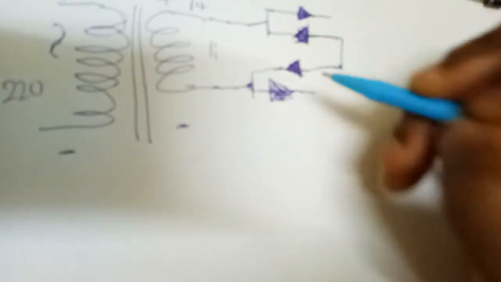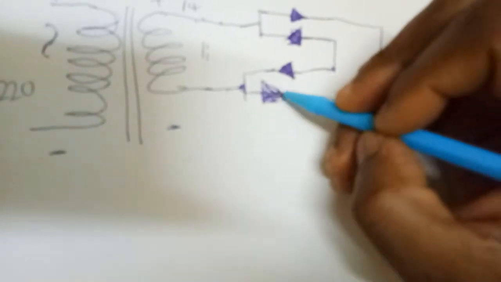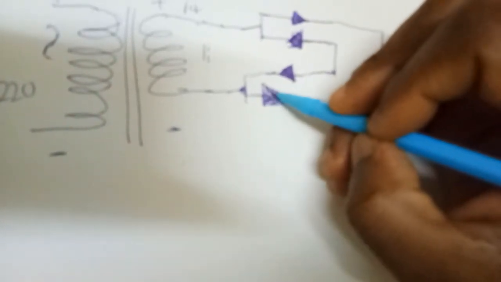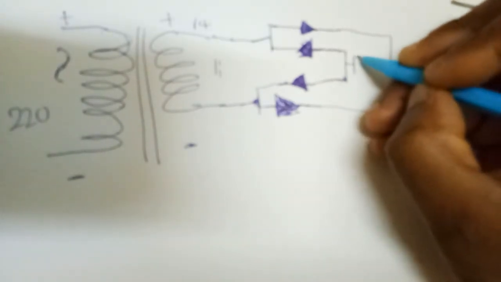This is the negative side. You connect these two together. This is the capacitor.